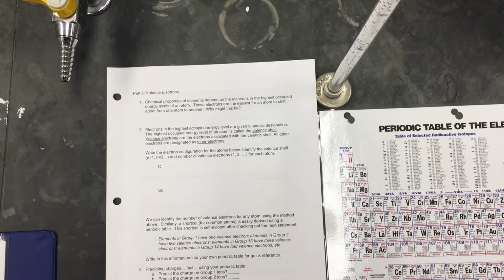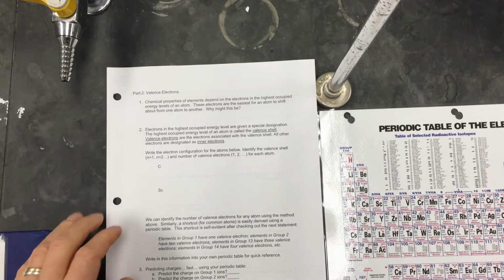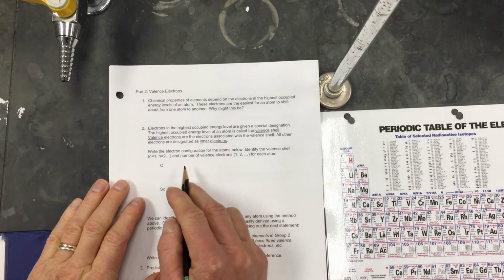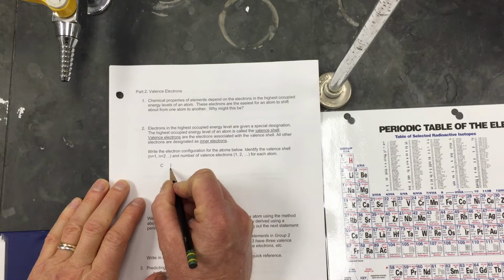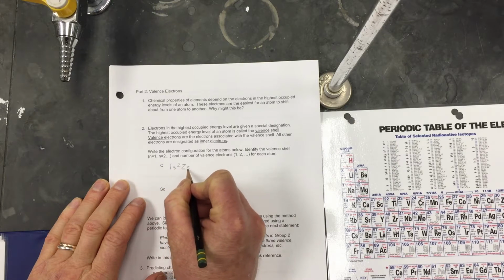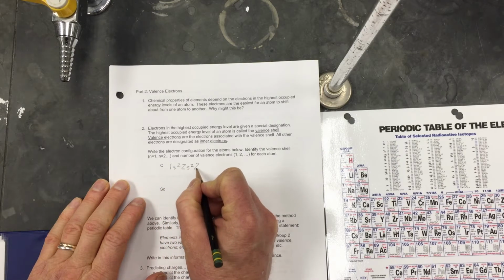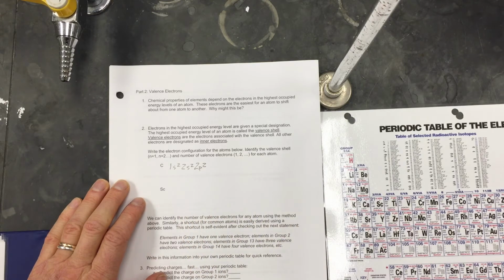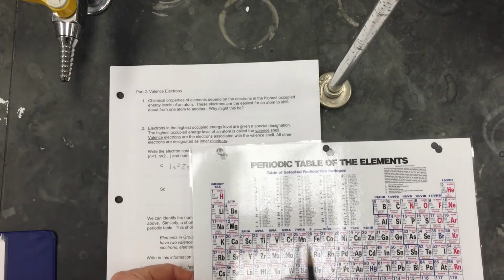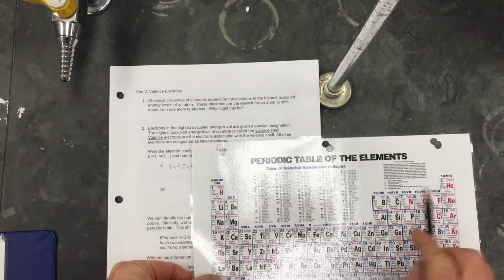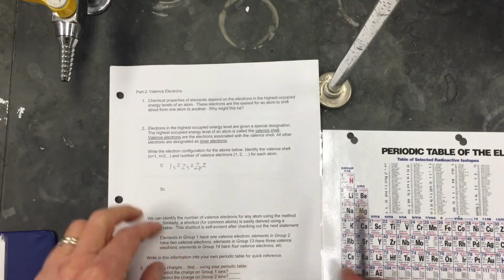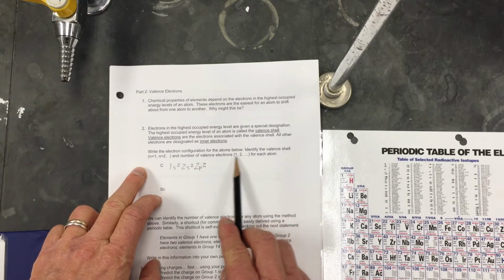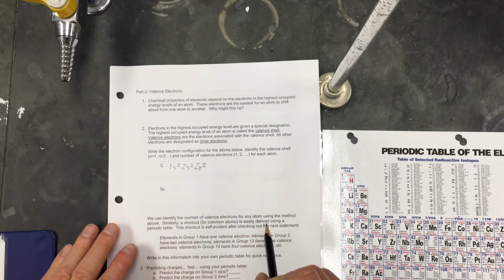We're going to start by reviewing. If you turn to page 95 in your book, you'll probably already have this filled out, but the electron configuration for carbon was 1s2, 2s2, and 2p2. And we know that from the periodic table. 1s2, 2s2, 2p2. And then this question is asking, identify the valence shell and the number of valence electrons.